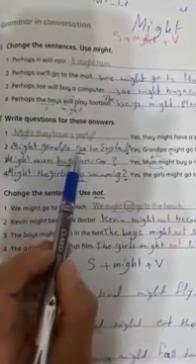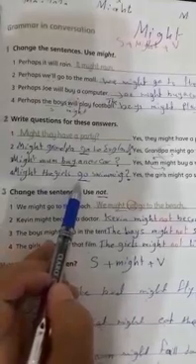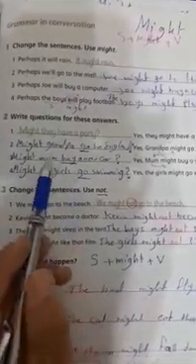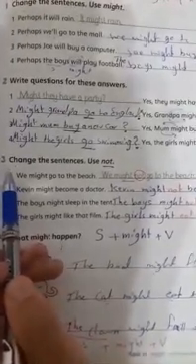Where is the verb here? Have, go, buy, go. All of these verbs are base verbs. Okay. Now, exercise number 3.